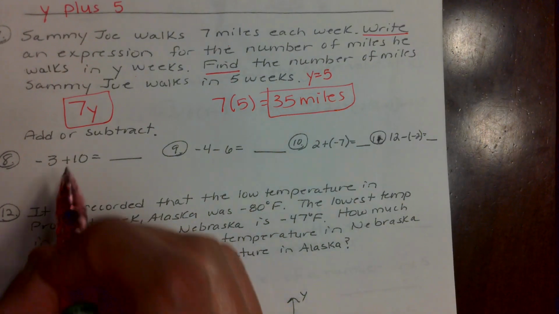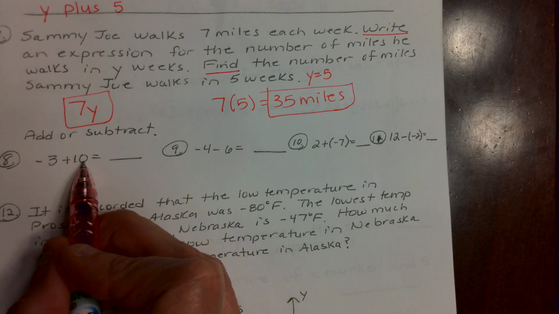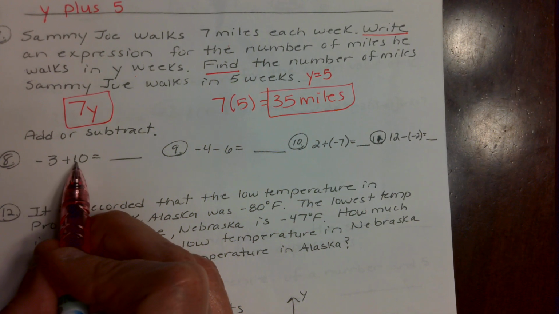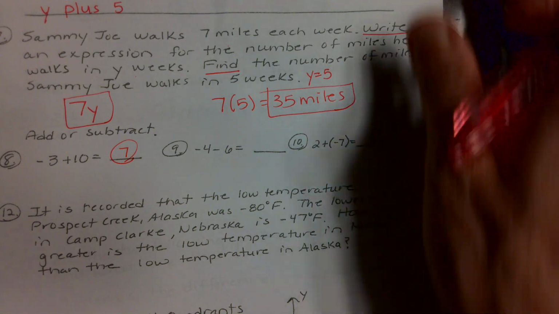All right, add or subtract, different signs. So we've got a -3 and a +10. They're different. Who wins? The positives win. There's more of them on the team. How many more? 7.